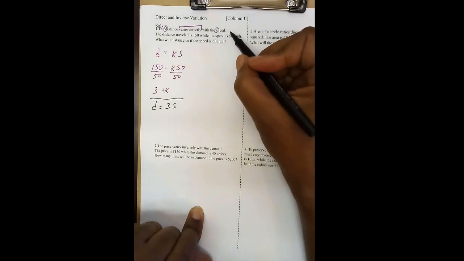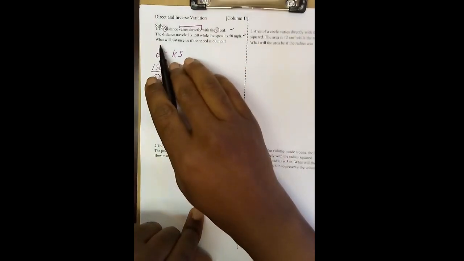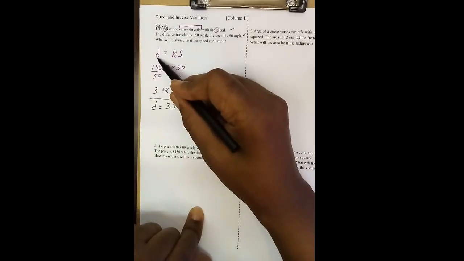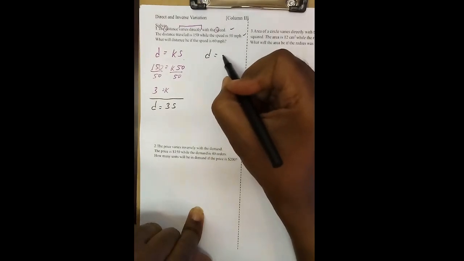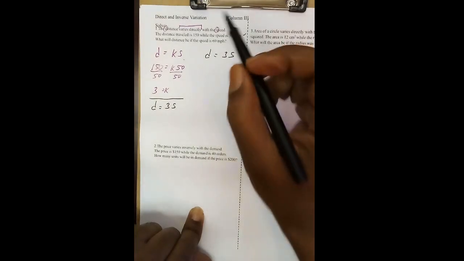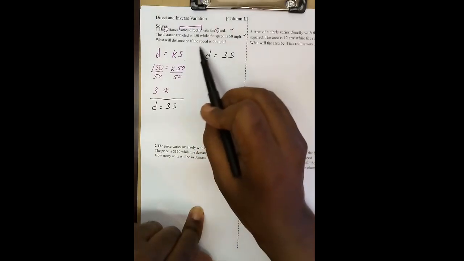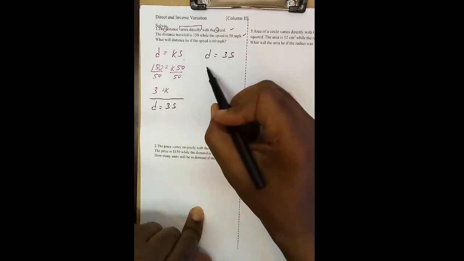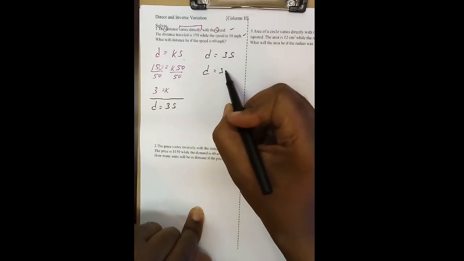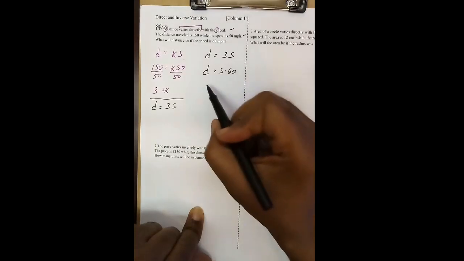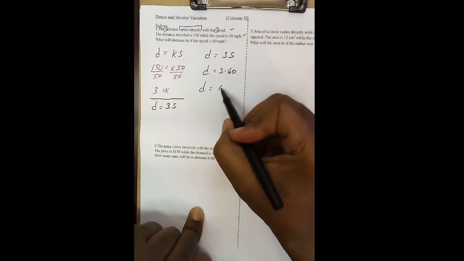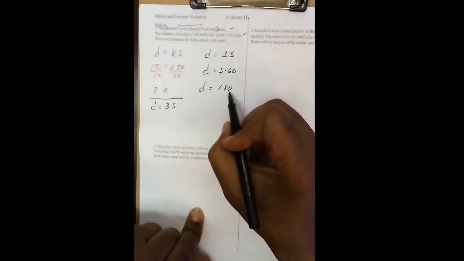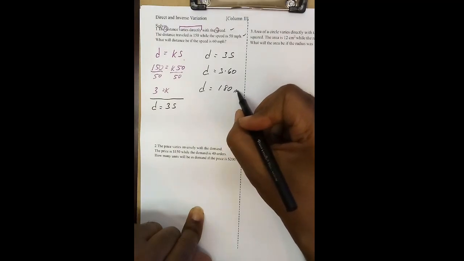All right, we got the first part and the second part. Lastly, it says, what will the distance be if the speed is 60 miles an hour? So now instead of starting off with D equals K S, we'll start off with D equals 3S. We're trying to find the distance, and the speed is 60. So D equals 3 times 60, which is 180. Your distance will be 180 miles.